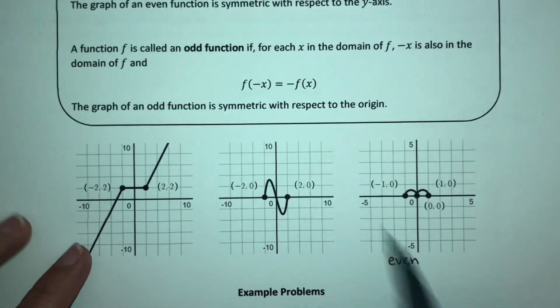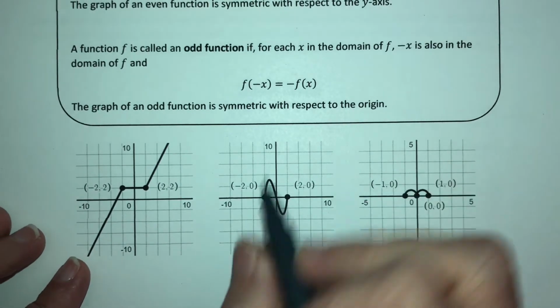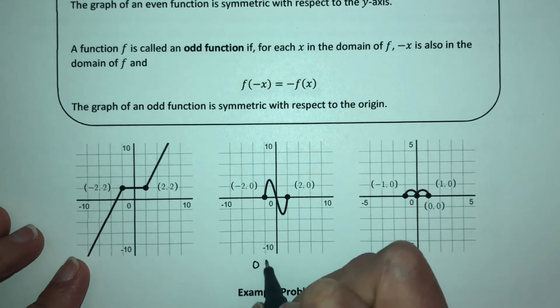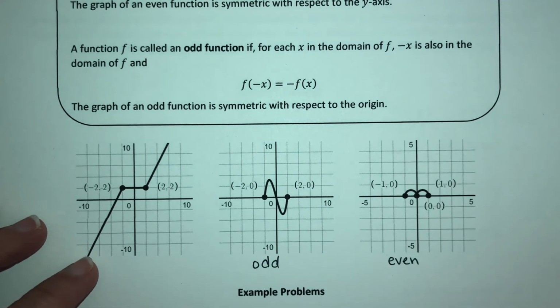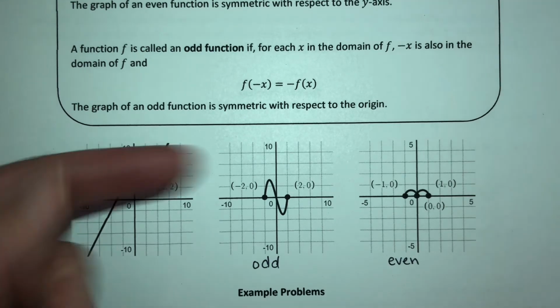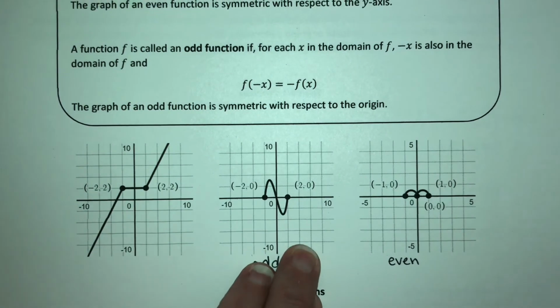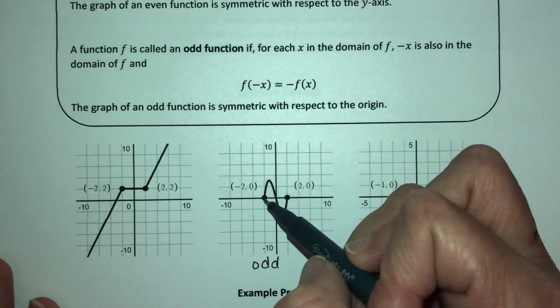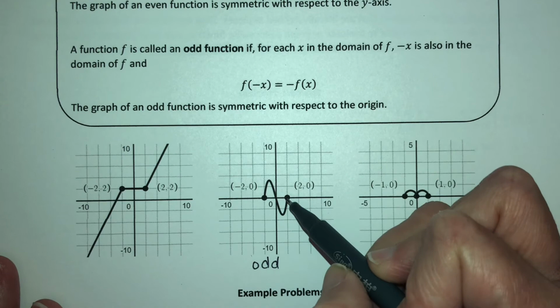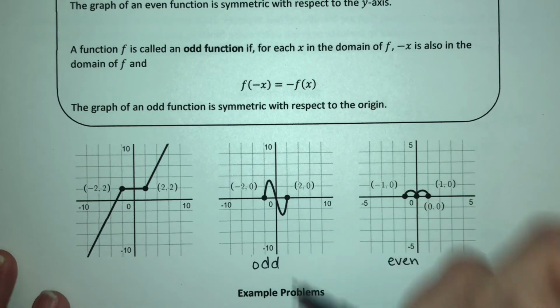And what we mean by respect to the origin, this is an example of an odd function. Symmetry with respect to the origin kind of involves imagining two folds. If I were to fold this graph along the x-axis and then over the y, these should match up. So whatever is right here needs to be down here in a mirror image.